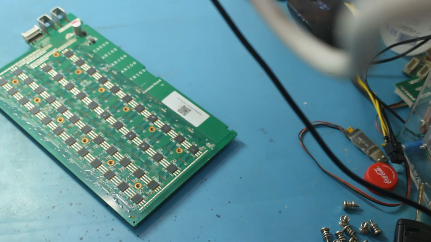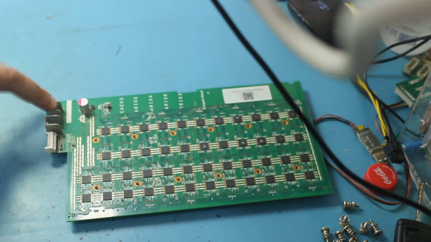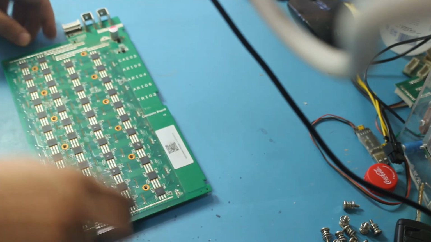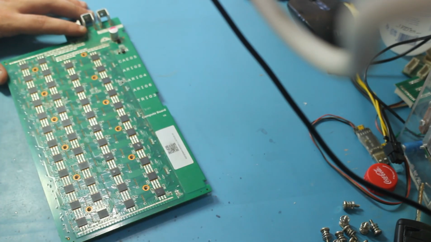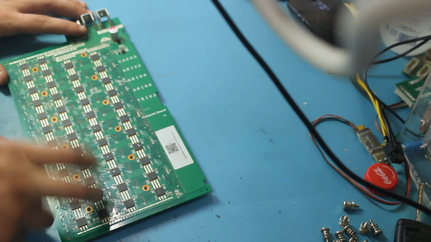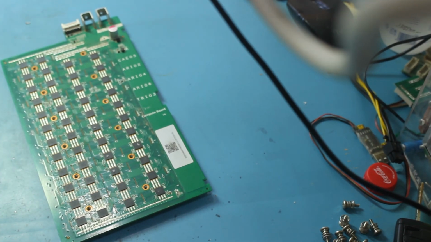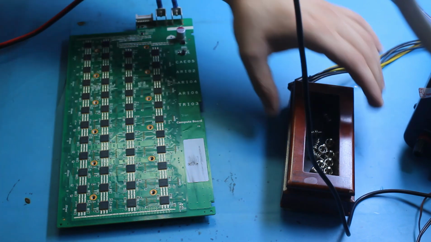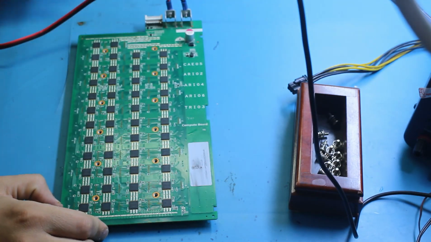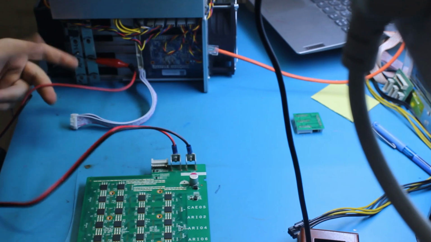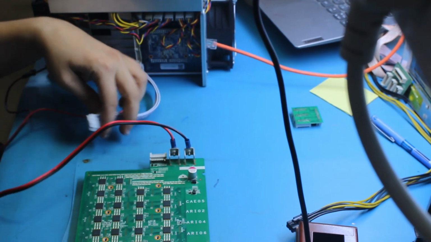The power supply is here. We need to connect the 10 volts. But the testing point is different from Antminer for sure. There is a specific test point, so we can check which one is missing or not working. After cleaning and visual inspection, we connect the negative and the positive to this machine control unit with this cable.